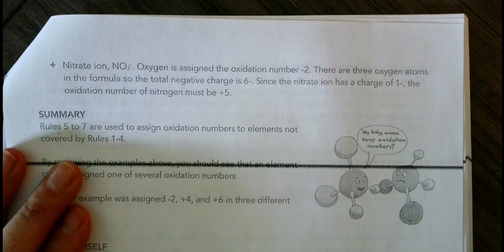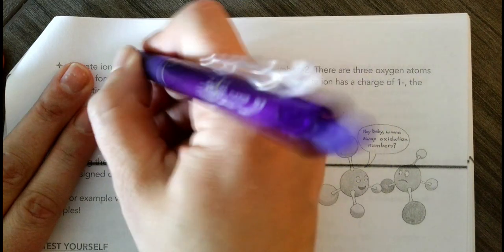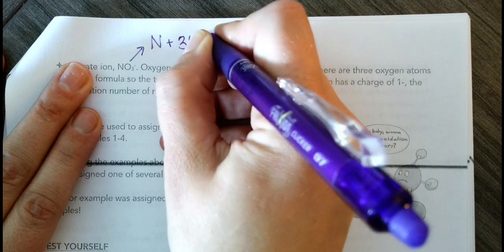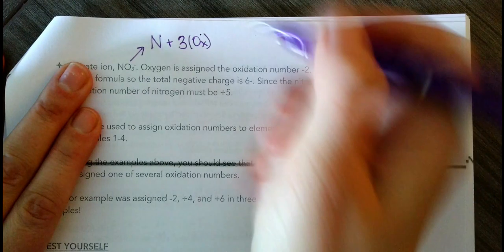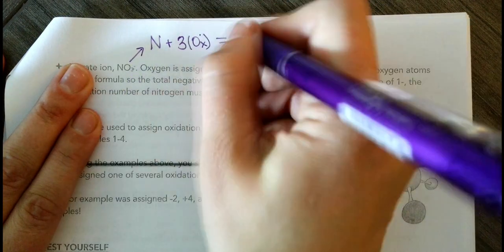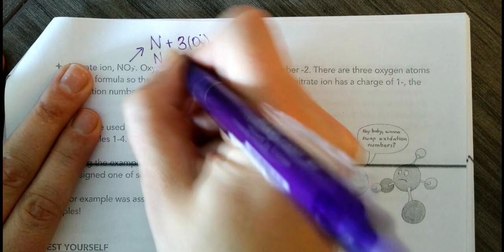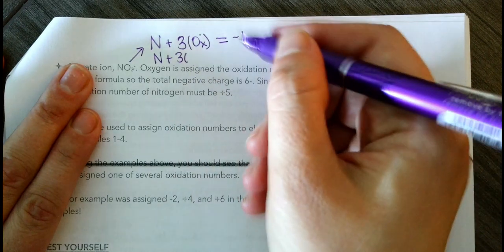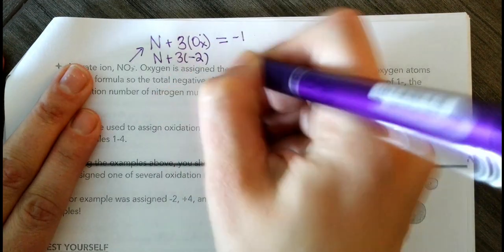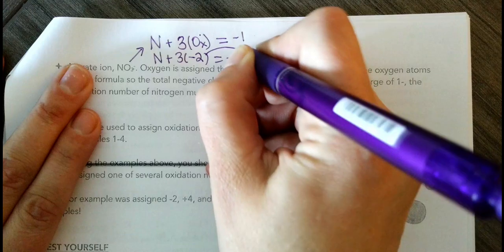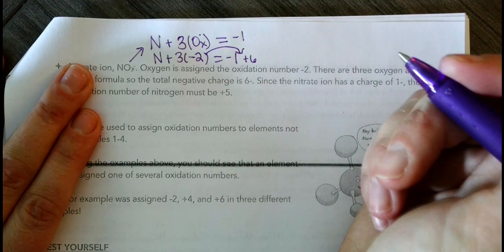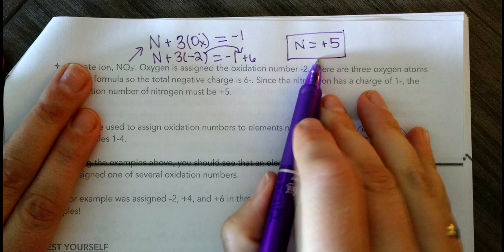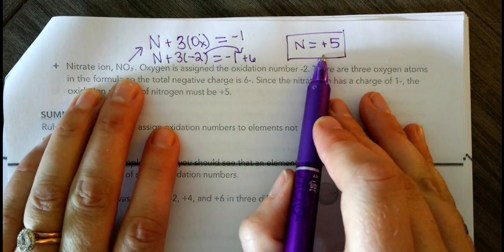From there, nitrate ion. So oxygen has a rule about them. So we're going to do nitrogen plus 3 oxygen. I'm going to write down OX, so it's not just like 30 there. And this is equal to a -1. So I do nitrogen again, plus 3. The oxidation number of oxygen is a -2 unless it's a hydrogen peroxide or OF2. So nitrogen plus 3 times -2 equals -1. When you bring this friend over, you're going to put it as a +6. So that nitrogen here is a +5. The oxidation number of nitrogen in nitrate ion is a +5.